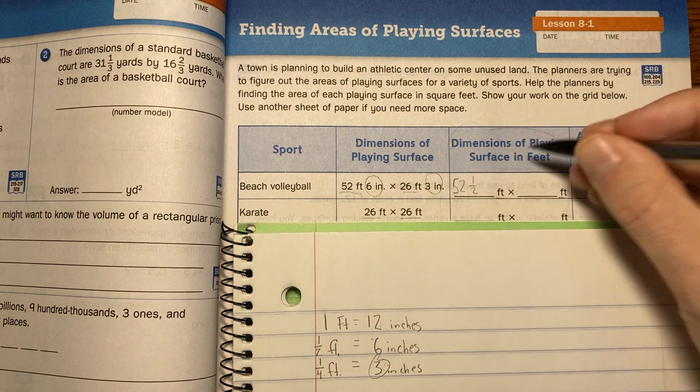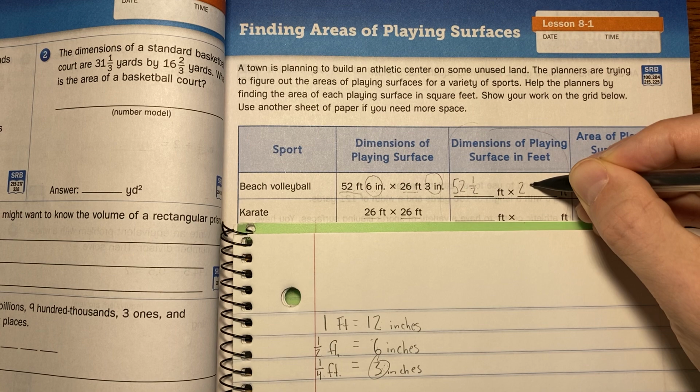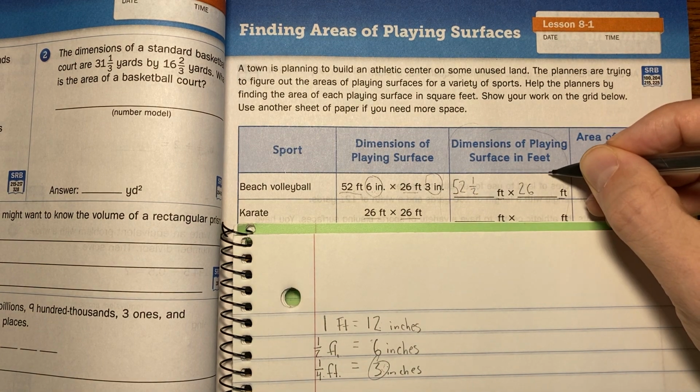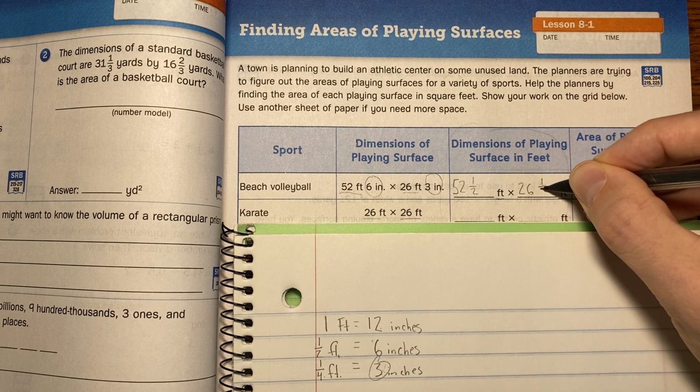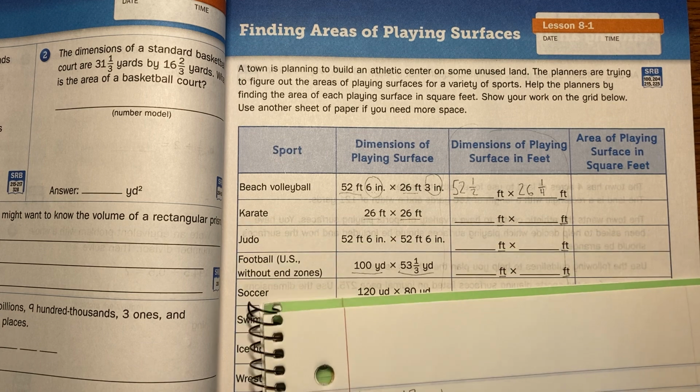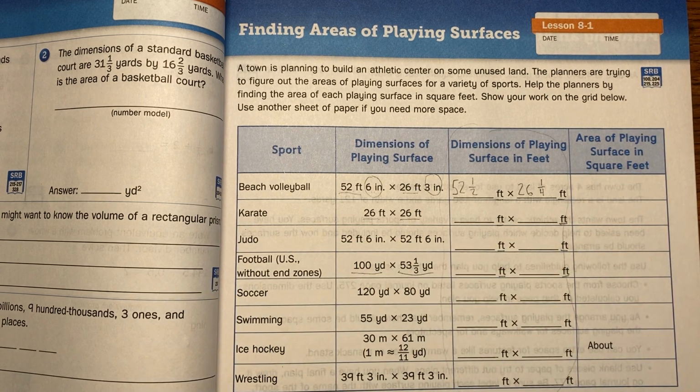So that means 26 feet and 3 inches will convert to 26 feet and 1/4 of another foot, because we found out that 3 inches is 1/4 of a foot. Okay, so now we need to find the area. You can use a calculator if you have one that works with fractions, but what's going to happen a lot of times is you're going to get a decimal answer, and we want an exact fraction answer.